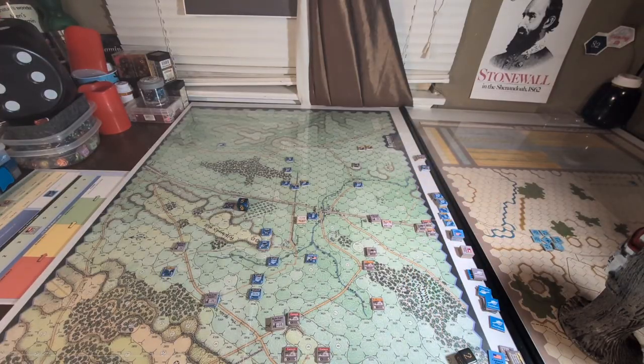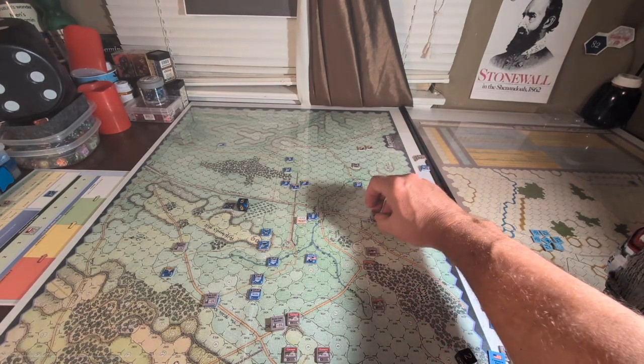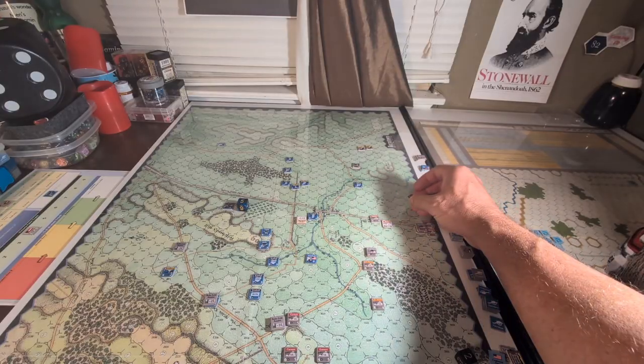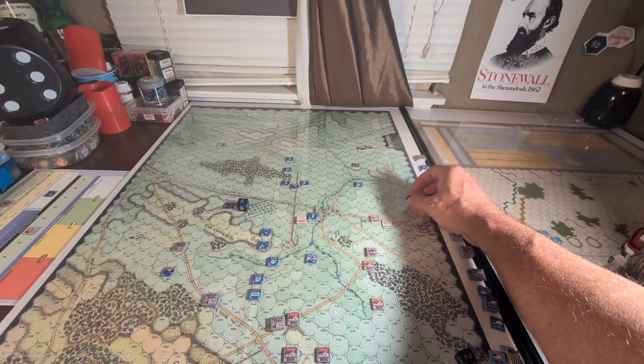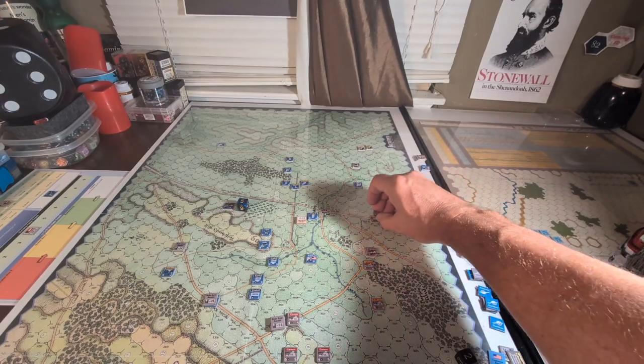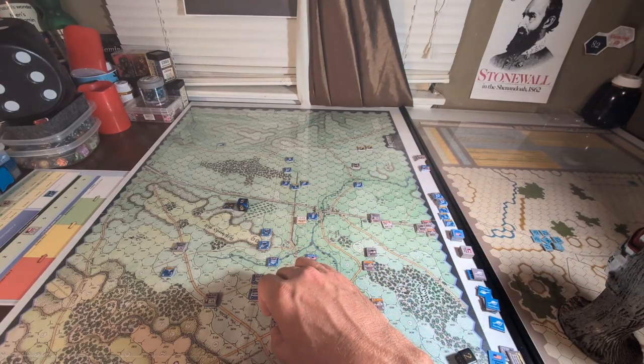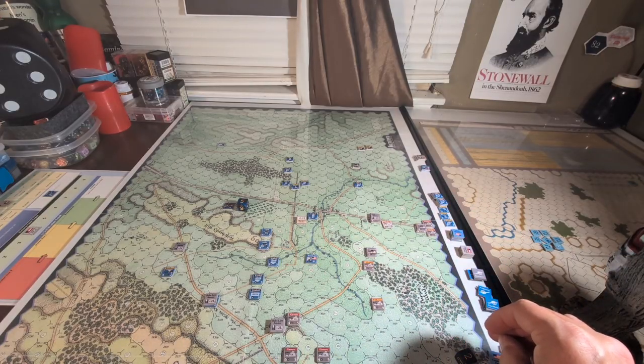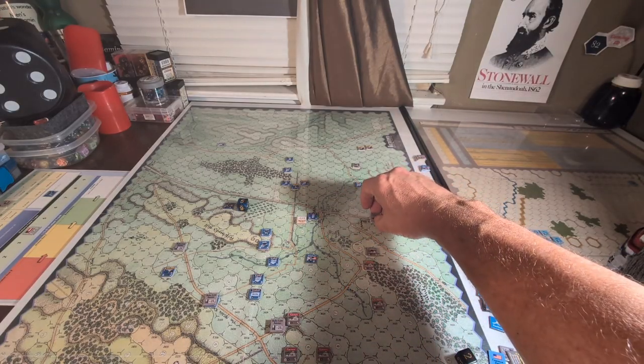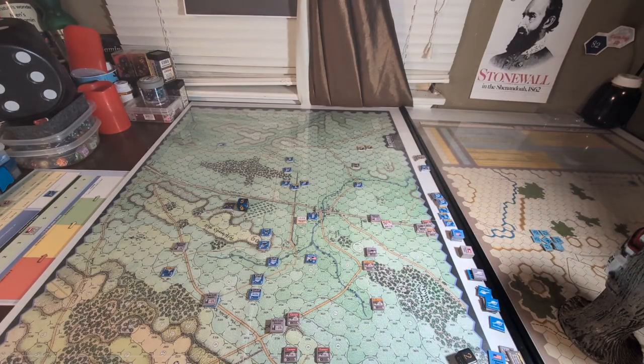The Confederates have eliminated a battery of guns, Davies battery. But other than that, we really haven't had much fighting. It was Burke's, the 1st Virginia, I believe that's the Stonewall Brigade. Yeah. They eliminated that artillery unit.